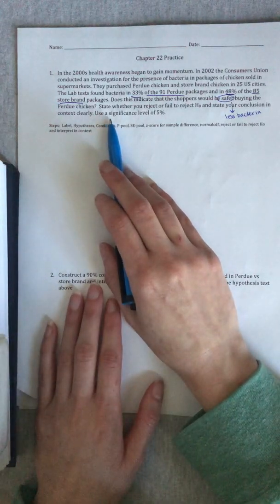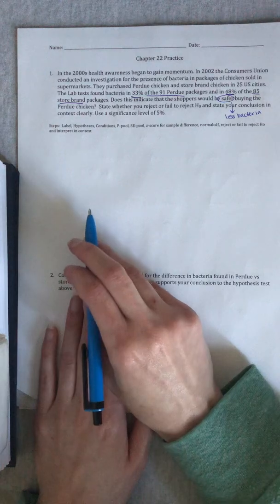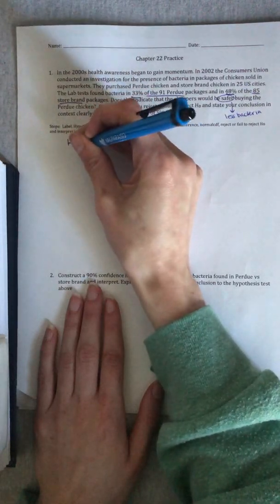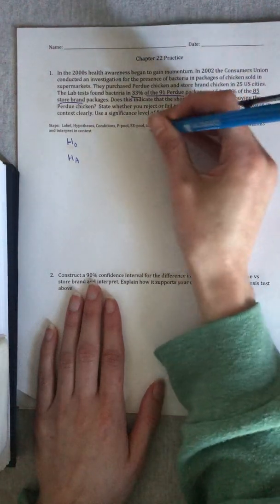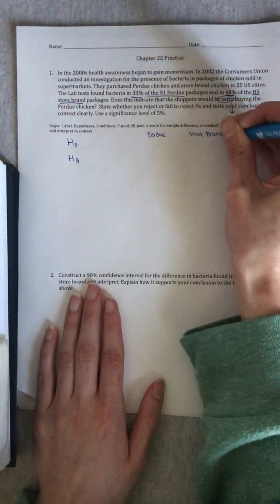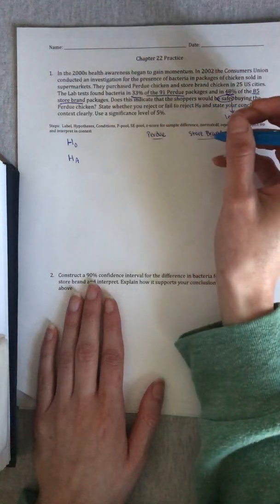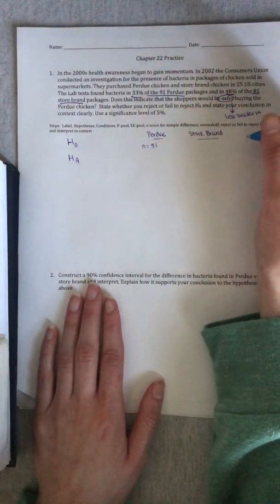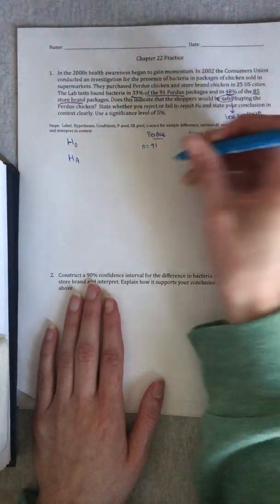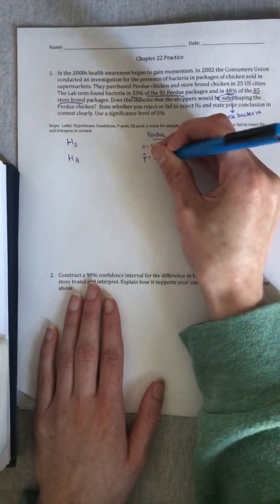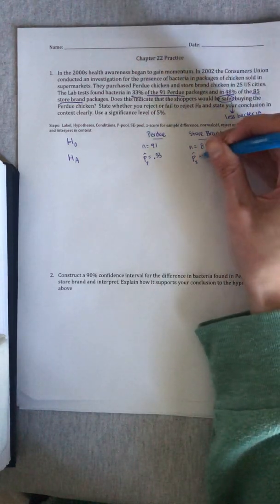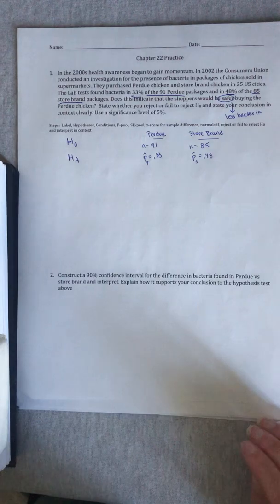So this is clearly a hypothesis test if we're going to be having this null hypothesis. So first I'm going to make my hypotheses and label what I have. I have these two groups: the Perdue chicken and the store brand. I have 91 Perdue chickens and 85 store brand chickens. 33% of the Perdue chickens had bacteria and 48% of the store brand chickens had bacteria.